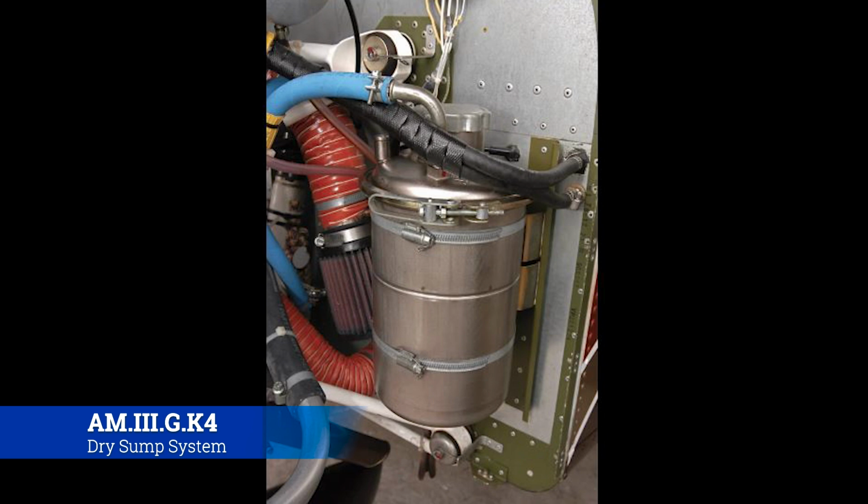Okay, so a dry sump system means that the oil goes through the engine, comes out of the engine, and goes into a reservoir somewhere other than on the engine. Whereas your Lycoming IO320 that we were just looking at has a sump that is integrated into the engine and sits on the bottom, a dry sump system comes off to a reservoir somewhere else.